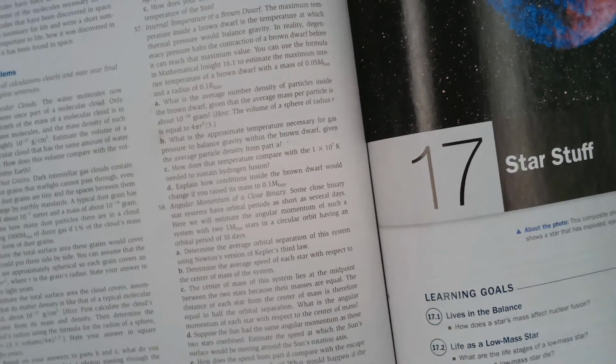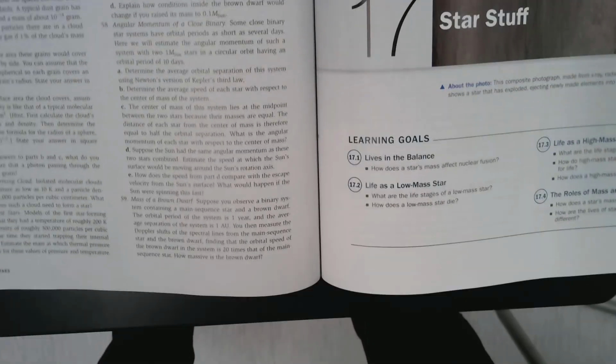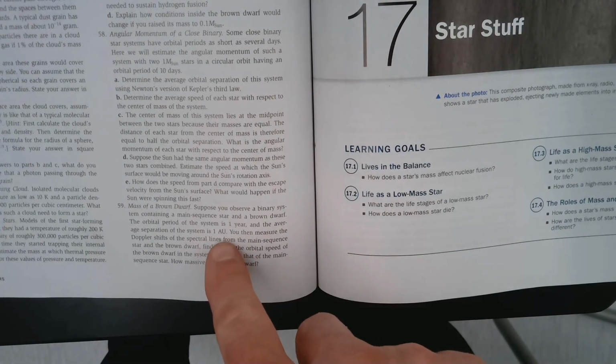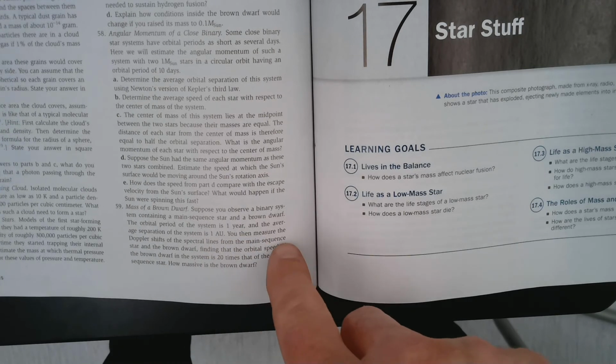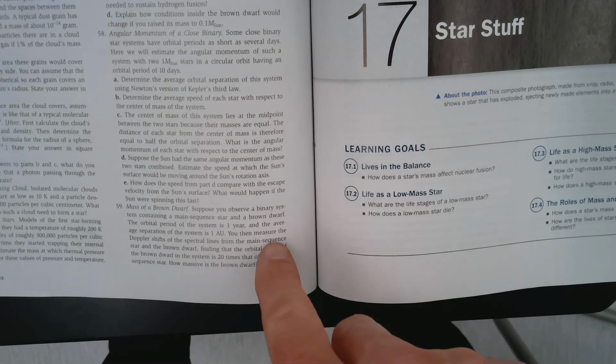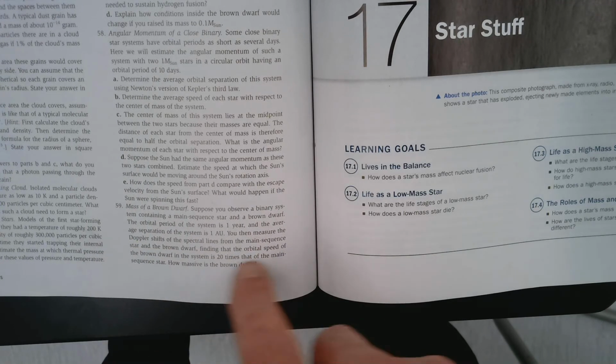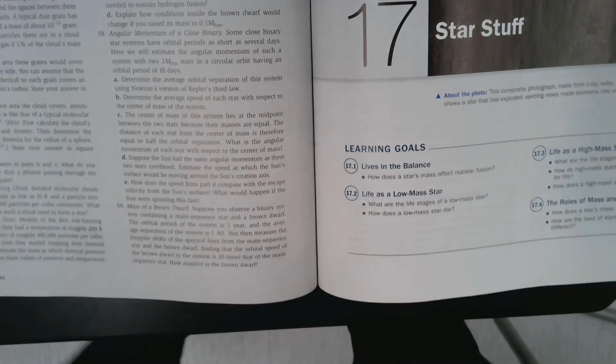It says, measuring the Doppler shifted spectral lines, you find that the orbital speed of the brown dwarf in the system is 20 times that of the main sequence star. So what do I do?